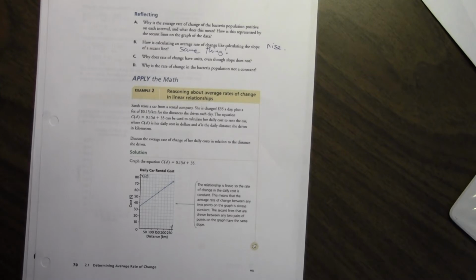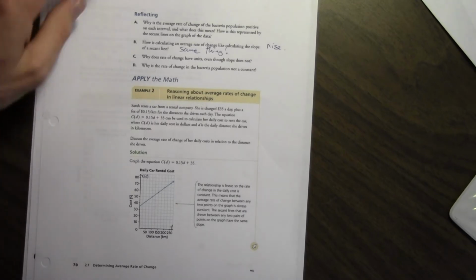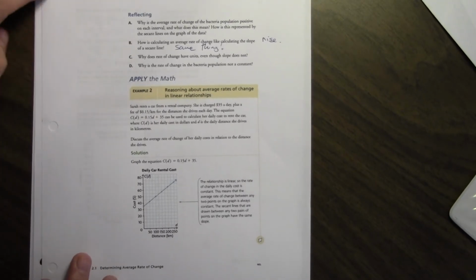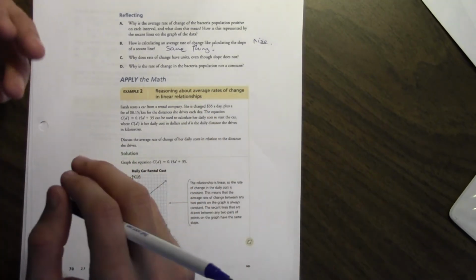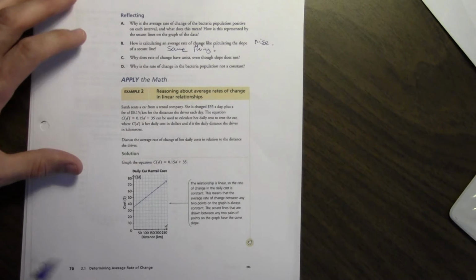Why is the rate of change in the bacteria population not a constant? Anybody know? Yeah. When you mean constant, like always the same. Yeah. Well, it's because there's like more of them. Like if one bacteria can have 2 bacteria, that 2 bacteria each could have like 2 or 3. Yeah, that's exactly right. Everybody hear that? Basically, as they reproduce, then more can reproduce, and that's why it's not constant. Okay, because they're all reproducing.